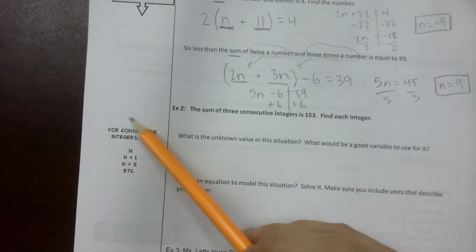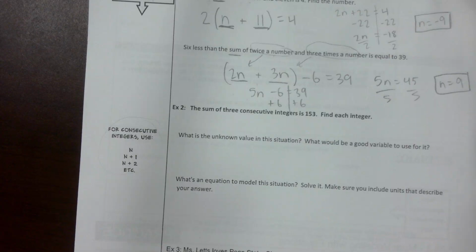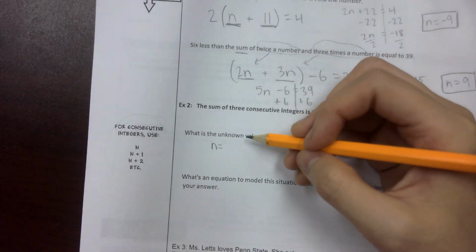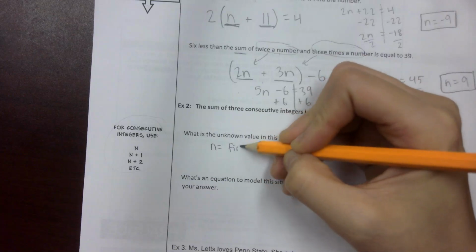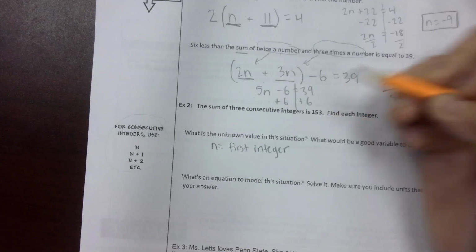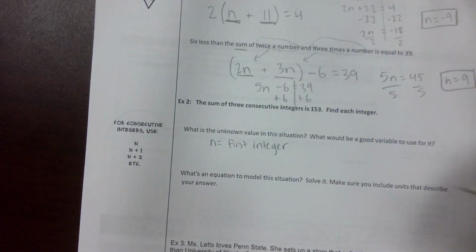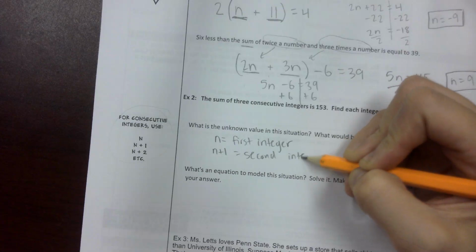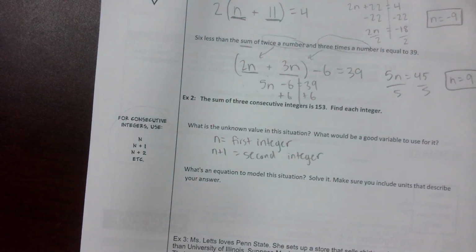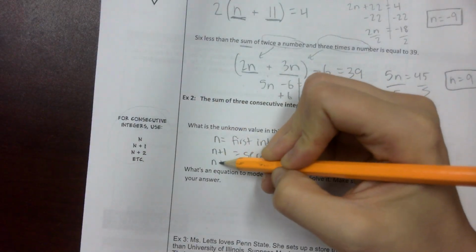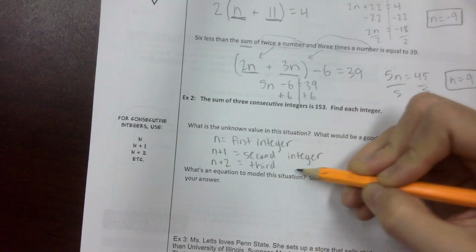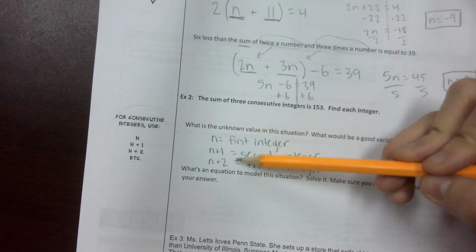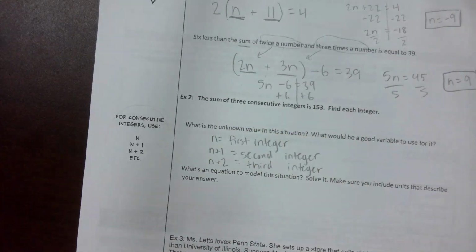So they already gave you a hint over here, but we just want to start with the first integer, right? So let's say that n, again, you can use any variable. N equals your first integer. And then the next integer after that would be n plus 1. And then the one after that would be what? N plus 2. So as long as we make a placeholder for the first number, we can reference the next two by using the original letter and just add 1 and then add 2.